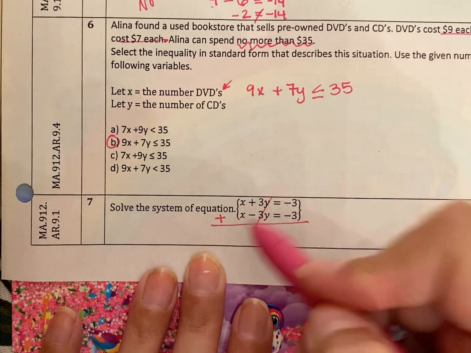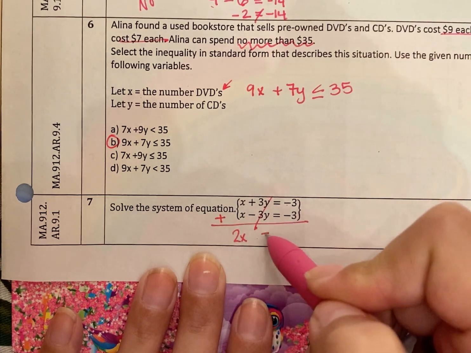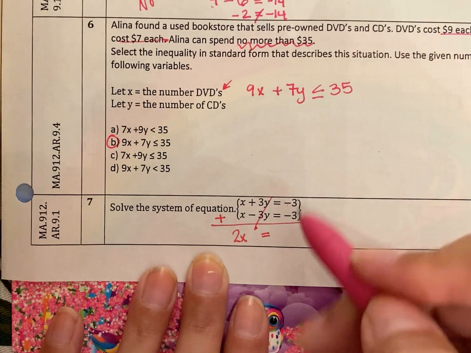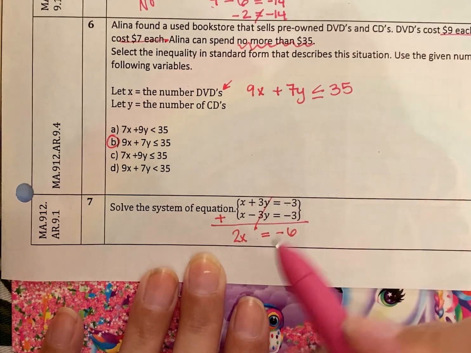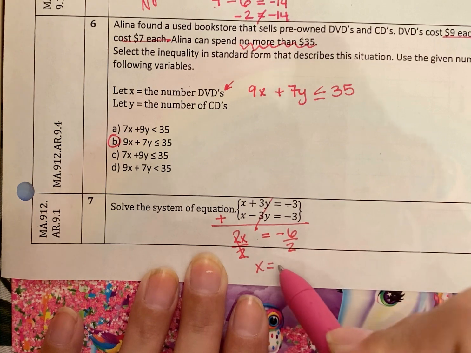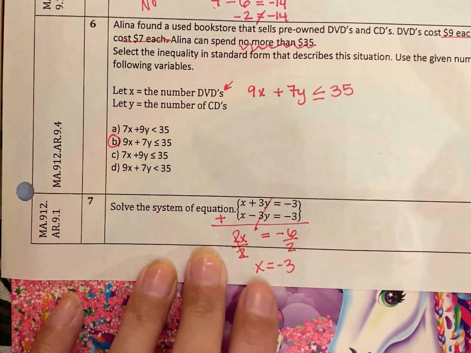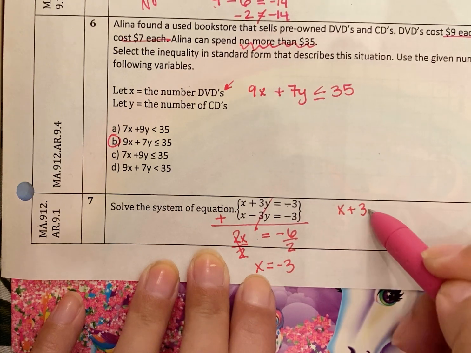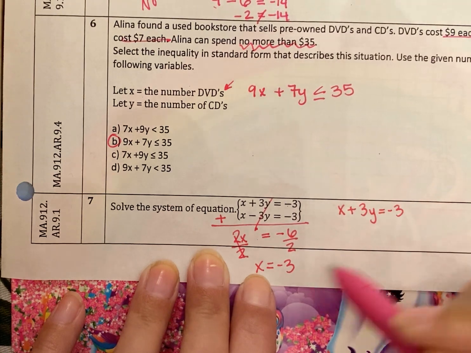x plus x makes 2x. -3 plus -3 makes -6. Divide by 2, divide by 2. x equals -3. Now to plug that back in. So I'm going to use the top equation.